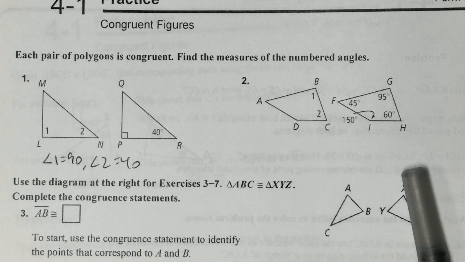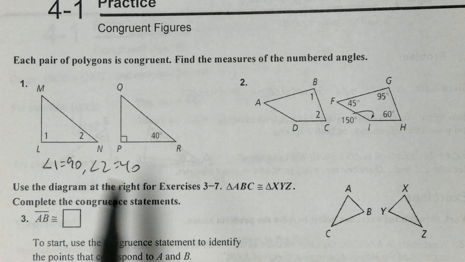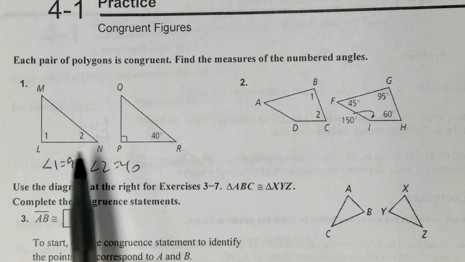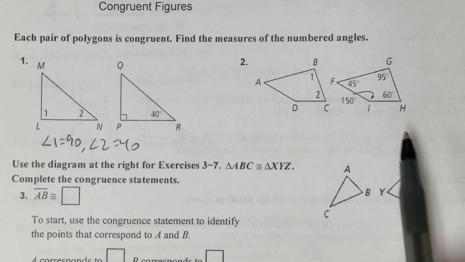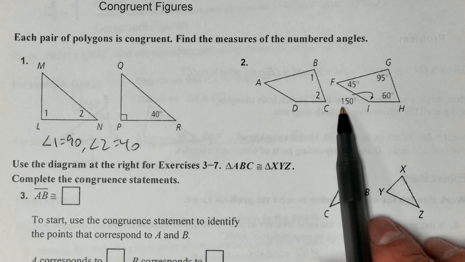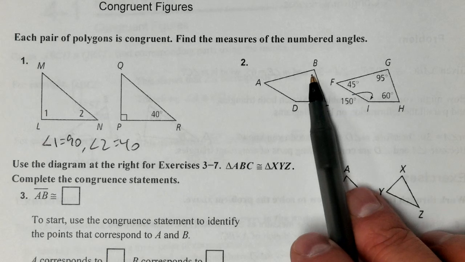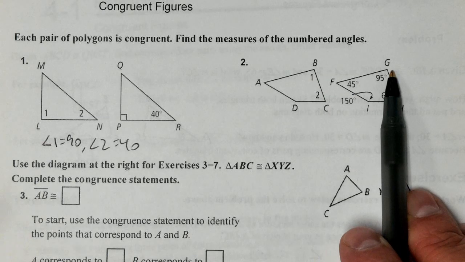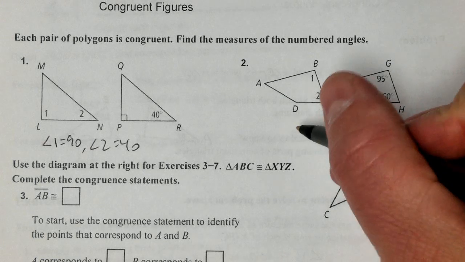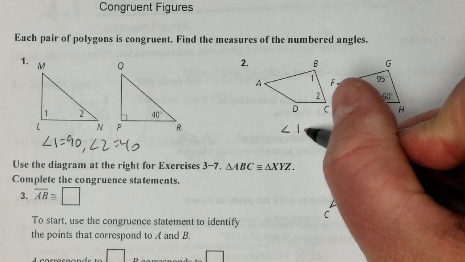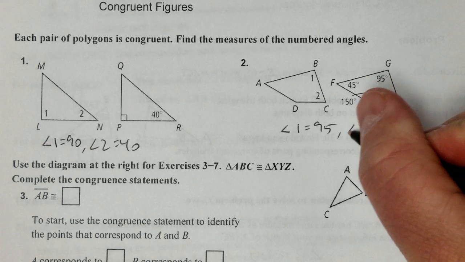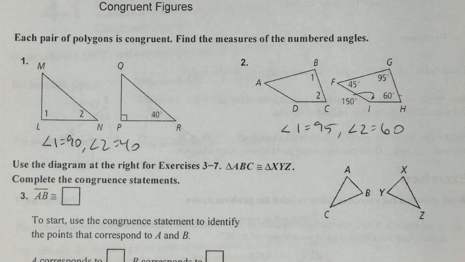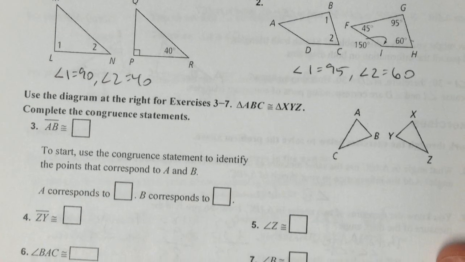Okay, so on that one we just got 90 for angle 1 and 40 for angle 2. Okay, on this one, again, they're oriented kind of where it's easy to figure out. So angle 1 would be 95 because B and G go together. And angle 2 is 60. So 95 and 60.